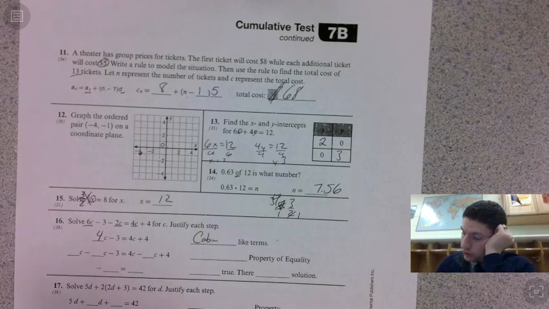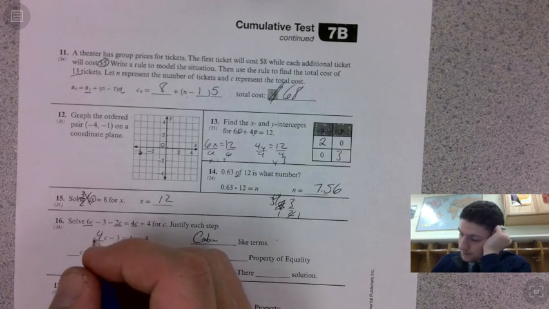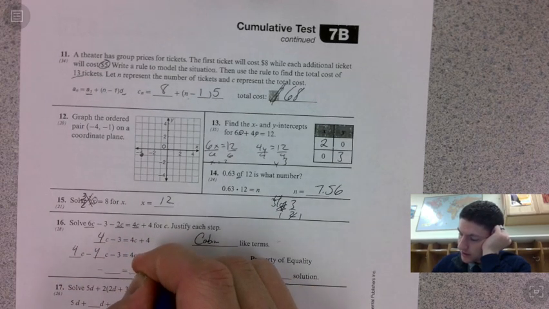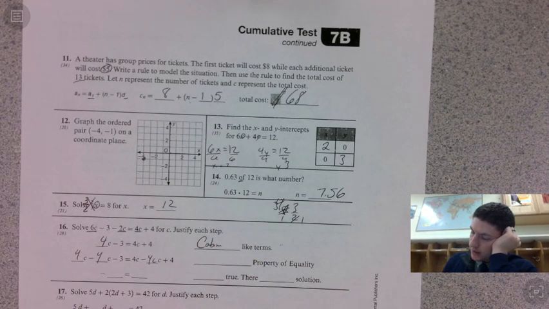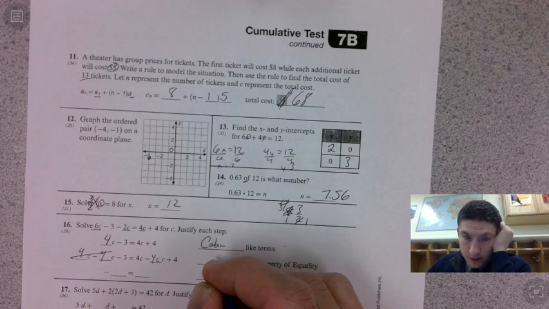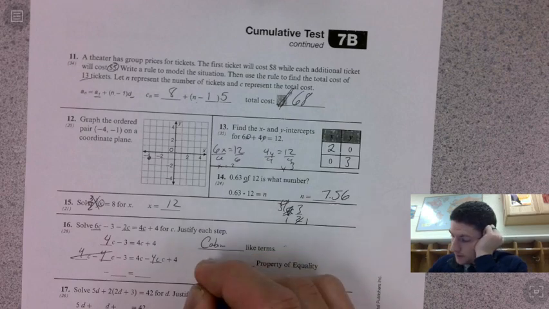Now, in terms of properties of equality, I'm going to try to get the same items on the same side. So I'm going to subtract 4c from this left side. That means I have to subtract 4c from this right side. If I subtract it from the left side, it's going to cancel it out.